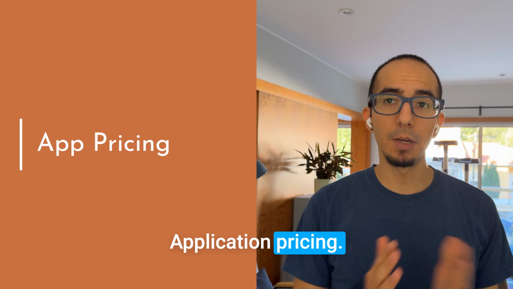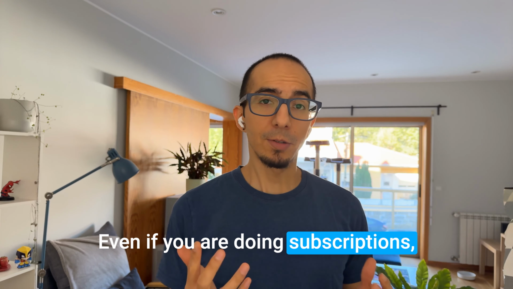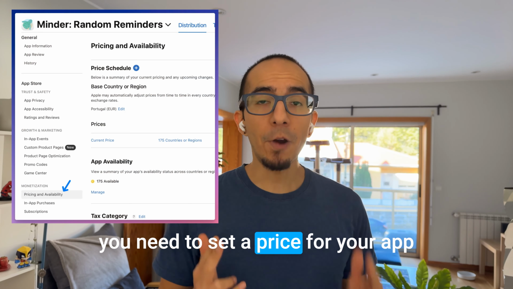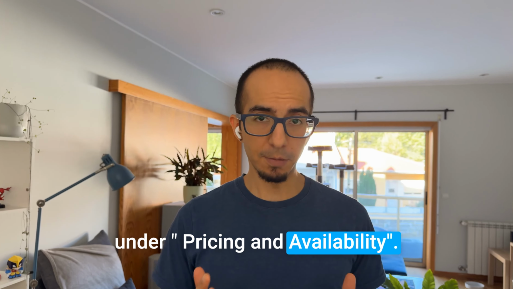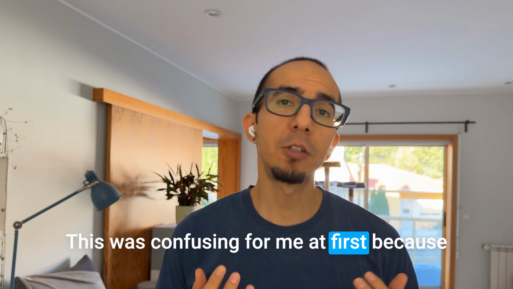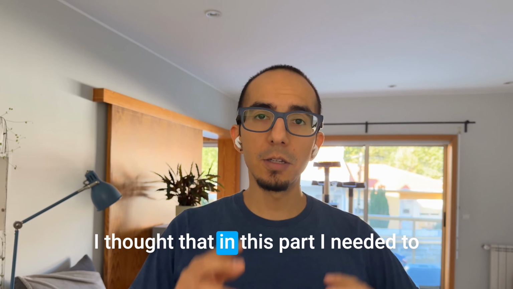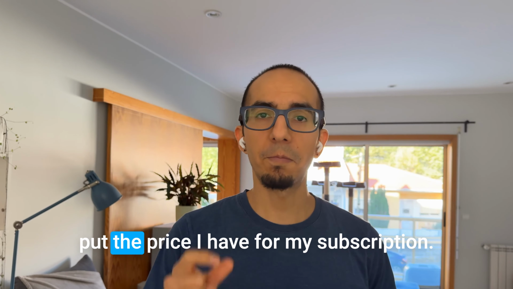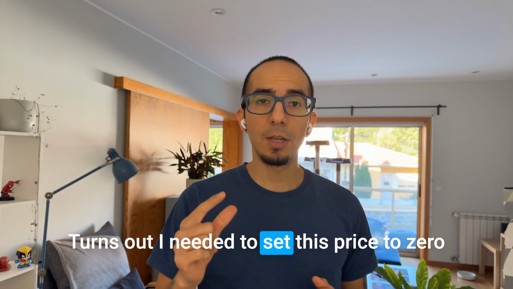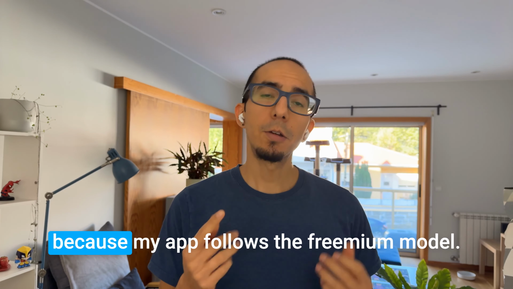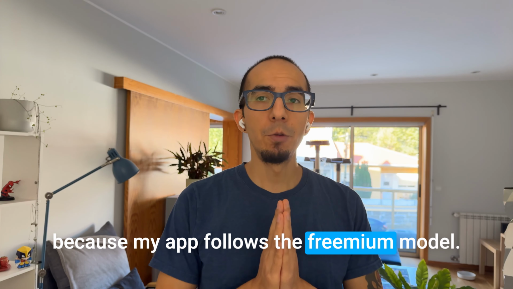The application pricing. Even if you're doing subscriptions, you need to set a price for your app under pricing and availability. This was confusing for me at first because I thought that in this part I needed to put the price I have for my subscription. Turns out I needed to set this price to 0 because my app follows the freemium model.